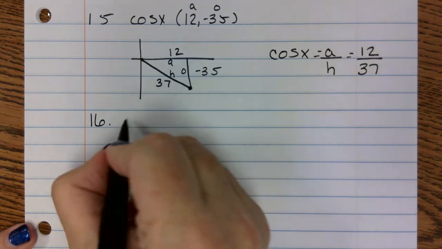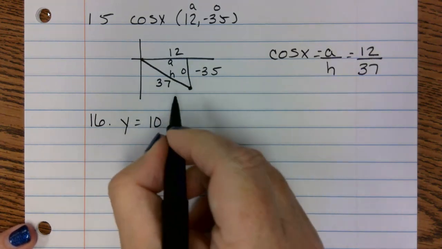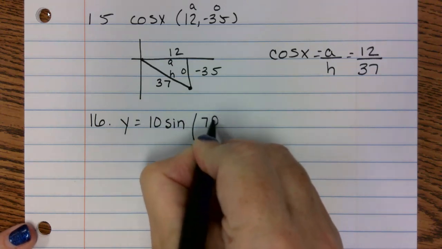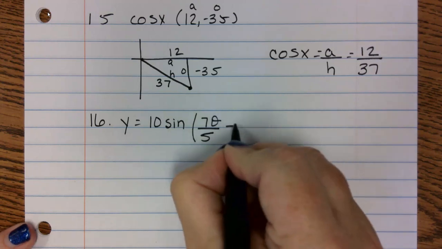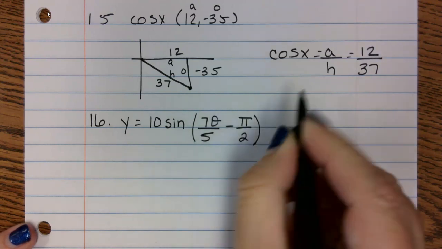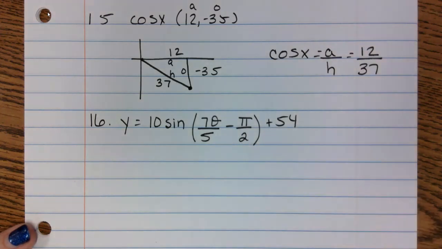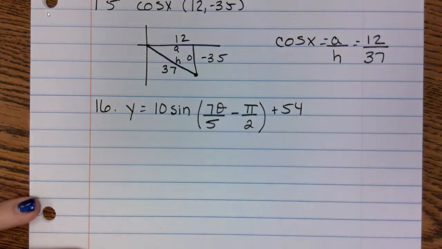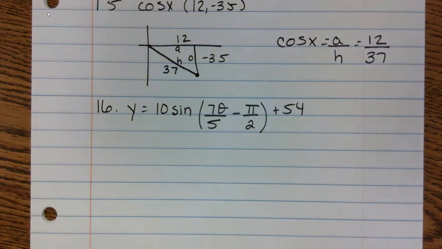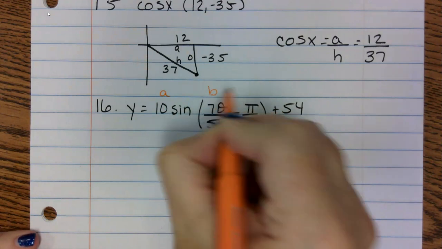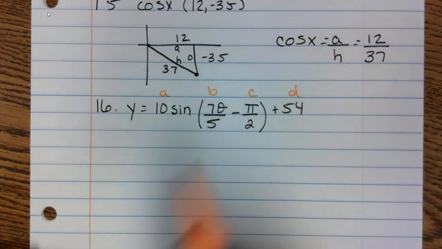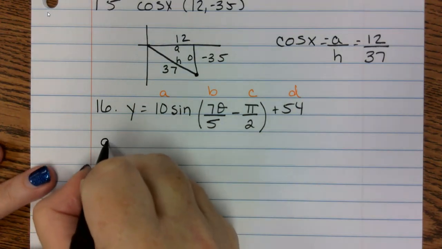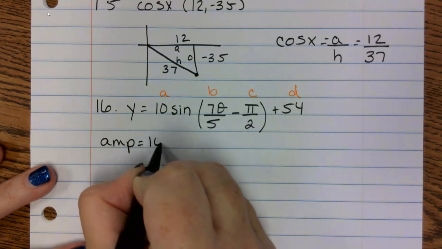16. Y equals 10 sine of 7 theta over 5 minus pi over 2 plus 54. Okay, here we go. Let me get a pen, different pen. A, B, C, D. So A is my amplitude, which is 10.